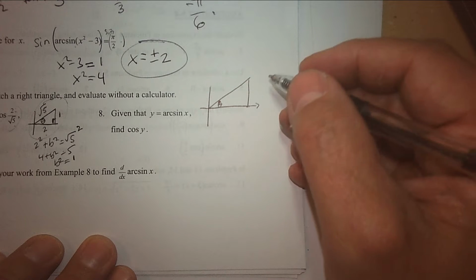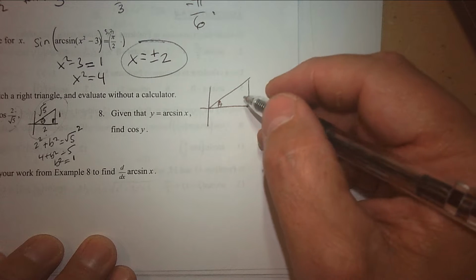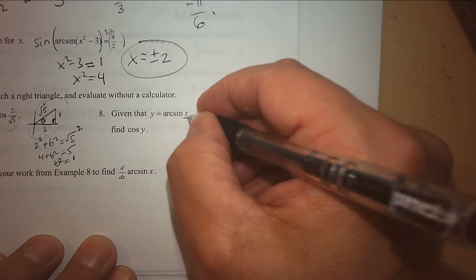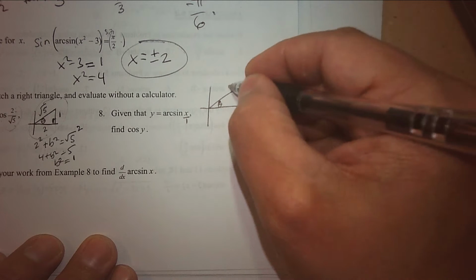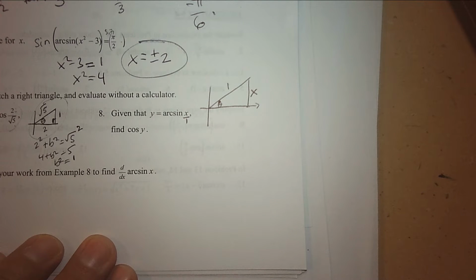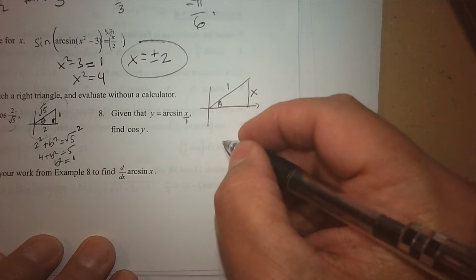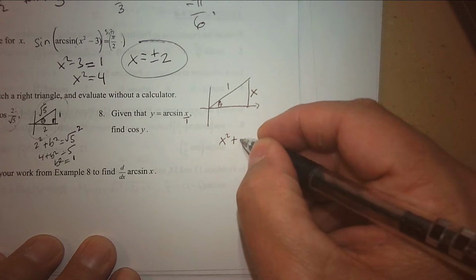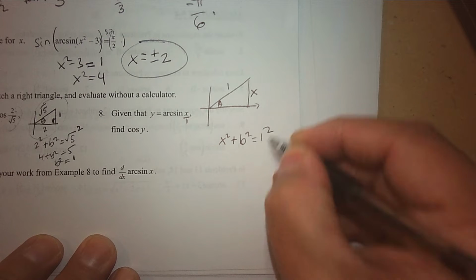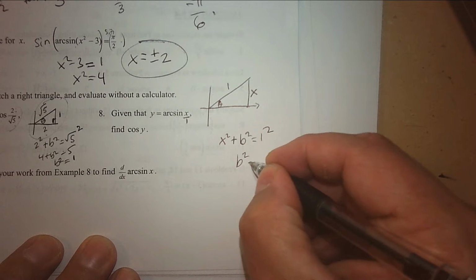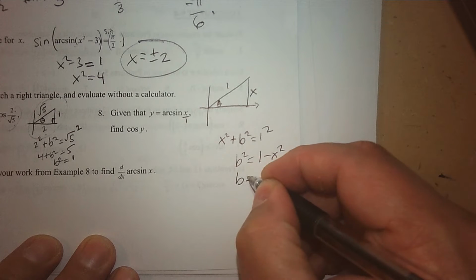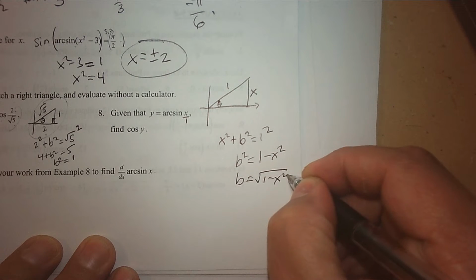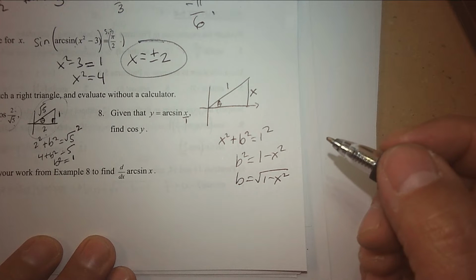The definition of sine is opposite over hypotenuse. So I don't see 2, so think of it as x over 1. So the opposite side is x, the hypotenuse is 1. What would this missing side be using the Pythagorean theorem? So again, leg squared plus, I'm just going to call that b squared is equal to 1 squared. I want to get b by itself. So 1 squared is 1, and then subtract x squared and take the square root. Because we're in quadrant 1, it's going to be positive.